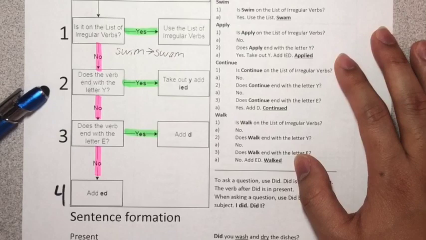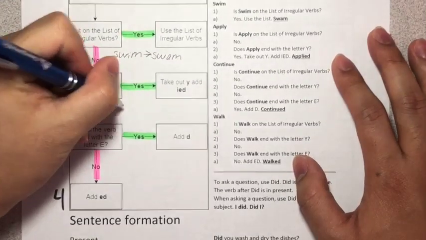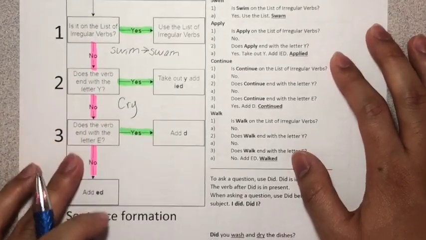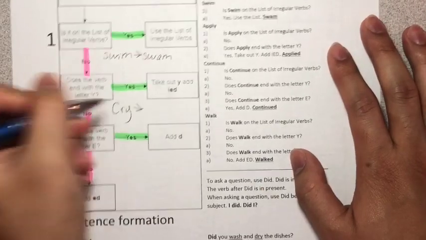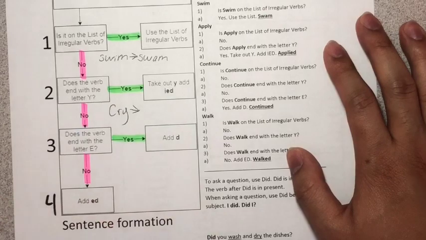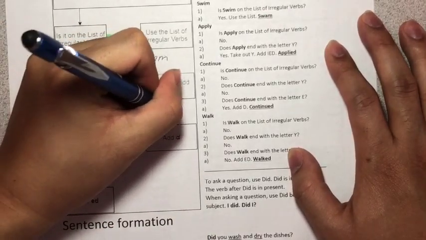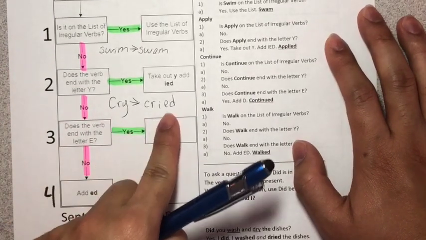Rule number 2. Does it end with the letter Y? So let's use the word cry. C-R-Y. The present tense is cry. Past tense, you take out the Y and you write I-E-D. C-R-I-E-D. Cried. Present, past.